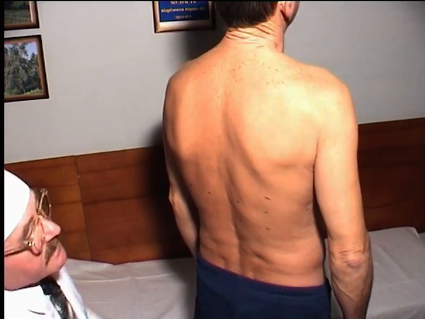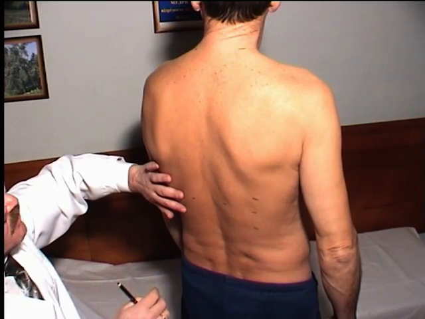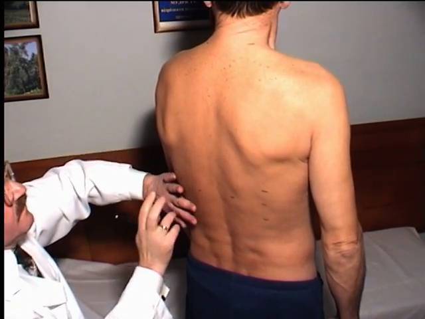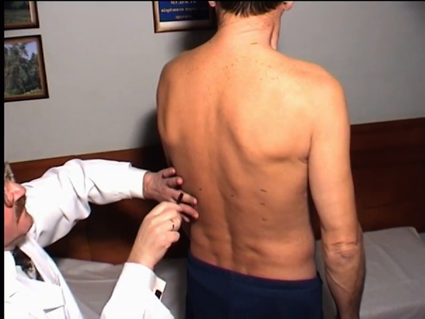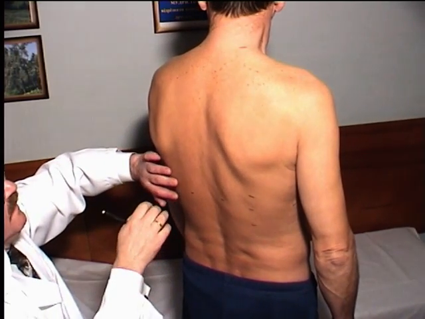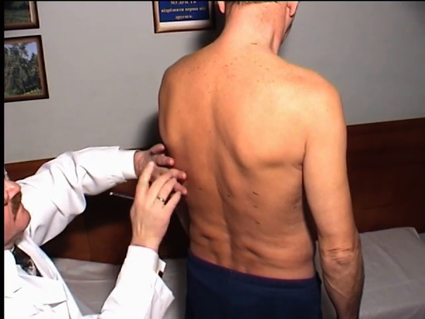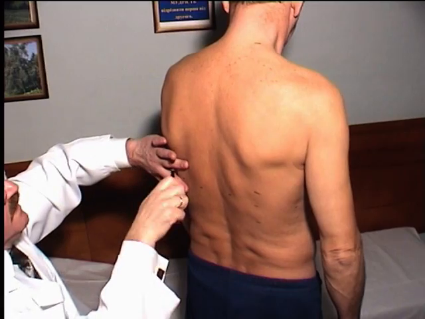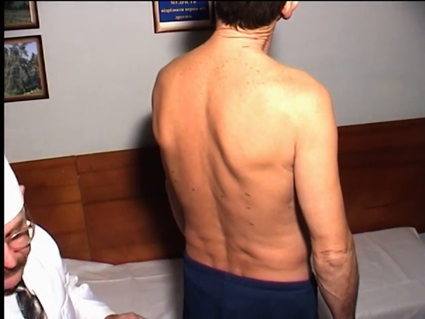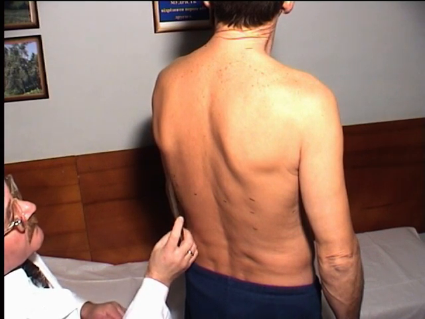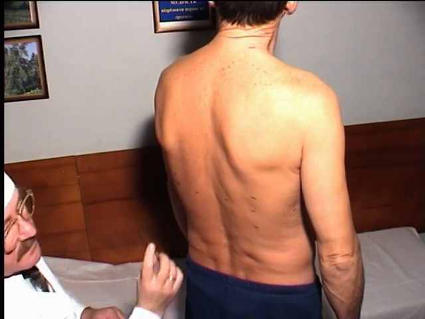Now, on the left side, ask the patient to take a deep breath and hold it. Percuss downwards until a dull tone. Make a marking on the upper edge of the pleximeter finger. Later, ask the patient to make a maximum expiration and hold it. Percuss upwards until a resonant tone. Place a marking on the lower edge of the pleximeter finger. Measure the distance between the lower border of the lung during inspiration and expiration.